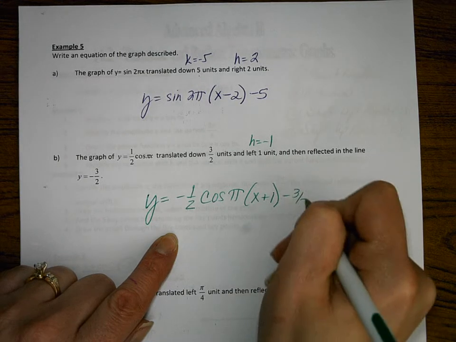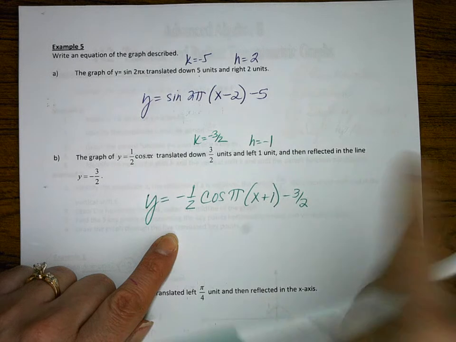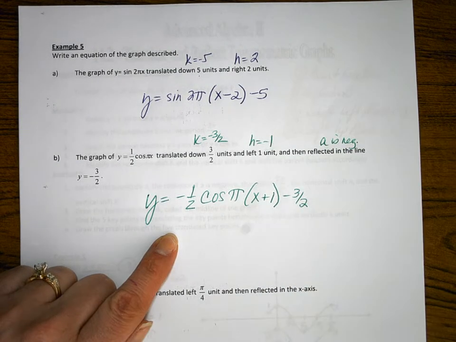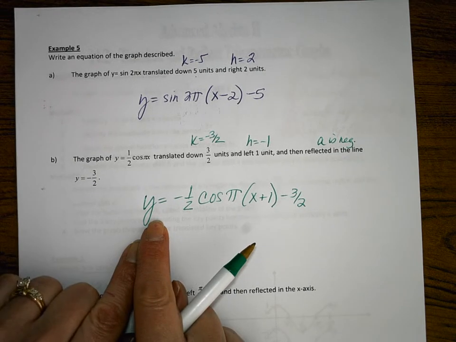If I go down 3/2, my k is negative 3/2, and the reflection means that the a is negative. Questions with that? What about the y equals, then reflect in the line?